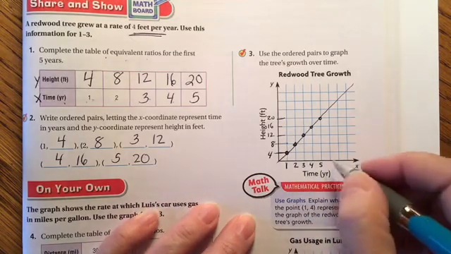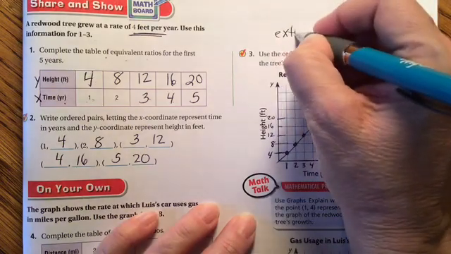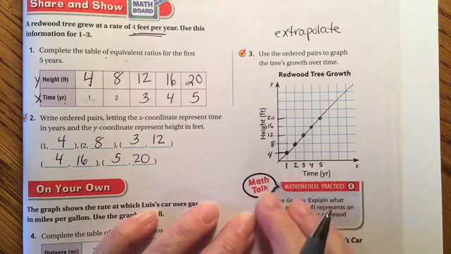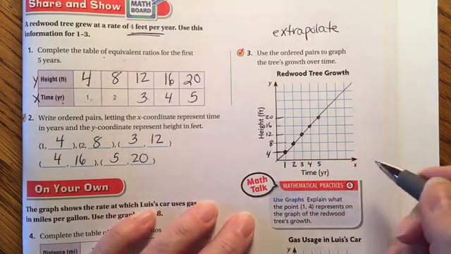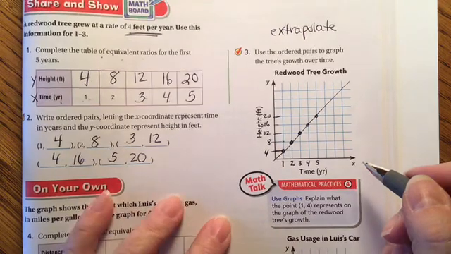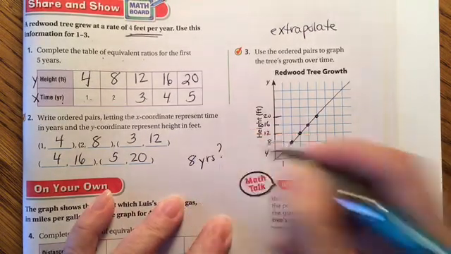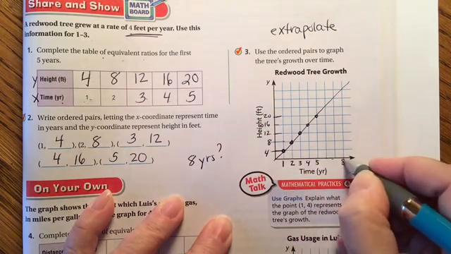So if I wanted to, this is called extrapolating. I'm going to write down extrapolate. That's basically an estimate, or when you extend your graph out to find more information. So if I want to find out how tall the tree was in, let's say, 8 years, what's the height of my tree? So here's 5, 6, 7, 8. So here would be my 8.